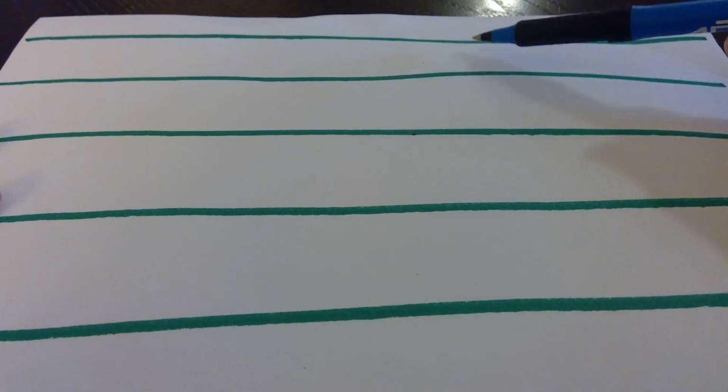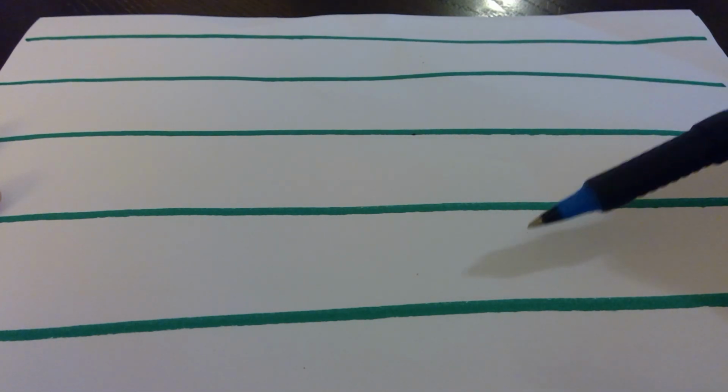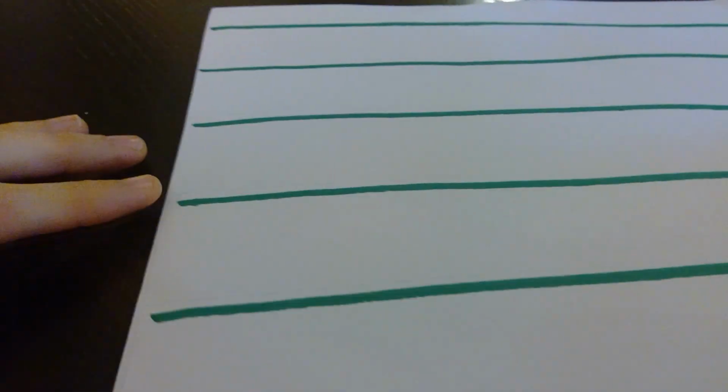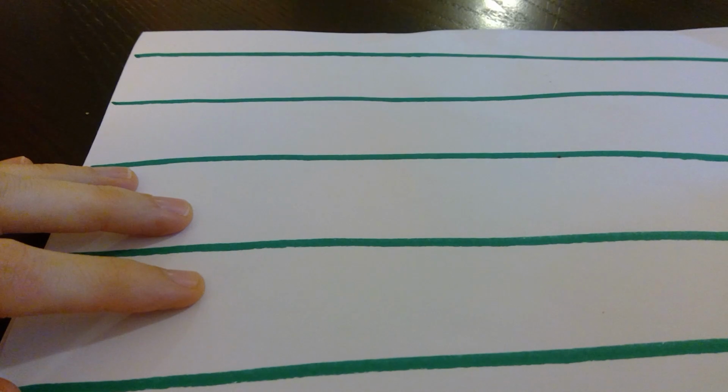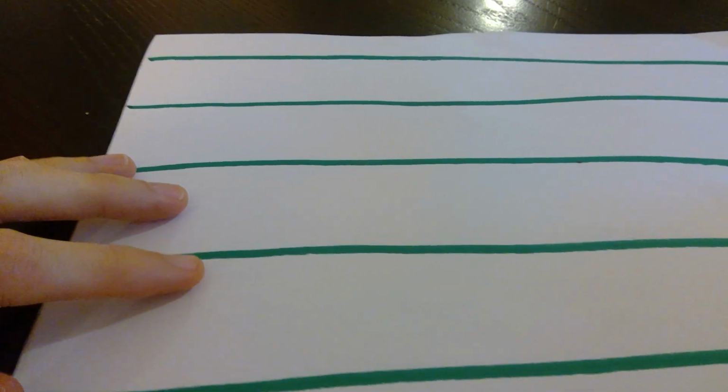Hi everyone. In this video, we are going to learn how to label the tension flow rhythms. So the first thing we'll start with is you'll see on my piece of paper here, I have several lines drawn. And this is how we collect our data. So let's start with just looking at the pure rhythms.